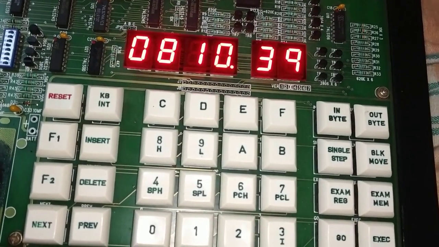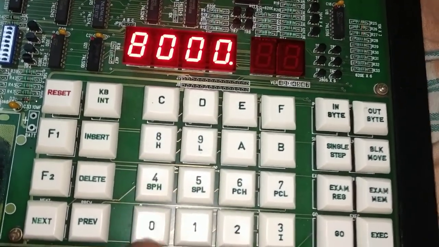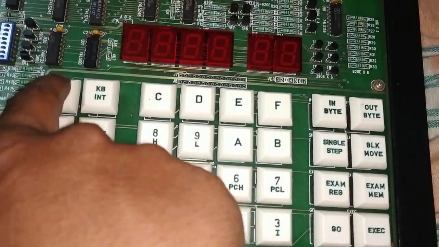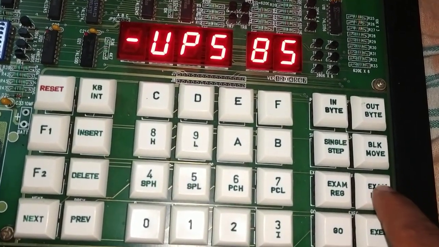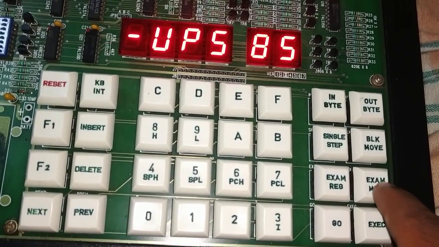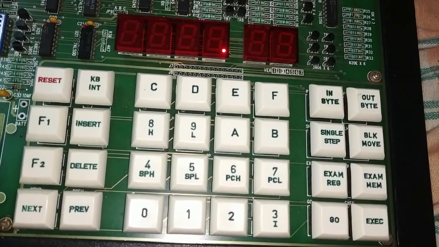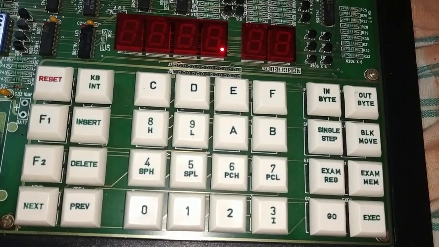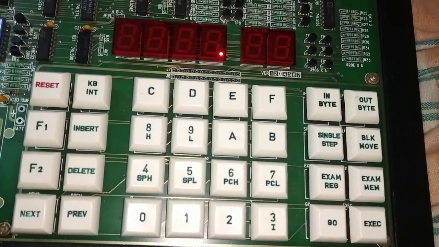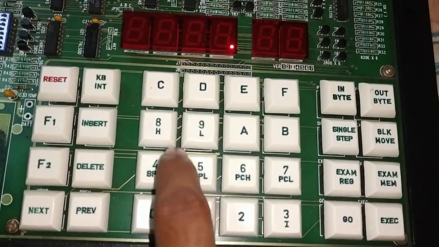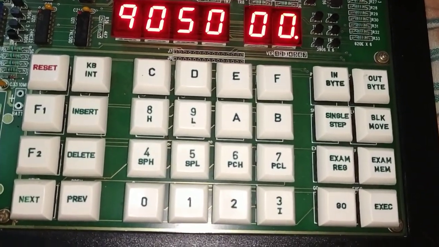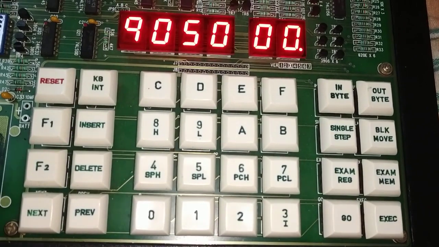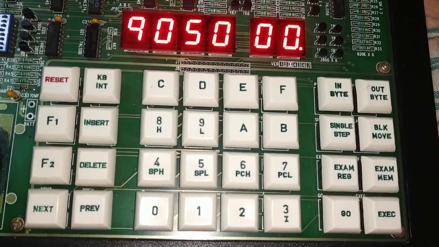And execute. Go 8000. Execute. Examine memory. Likewise, to see the output, the location is 9050. The smallest value is 00. Okay, so we got the execution correctly.